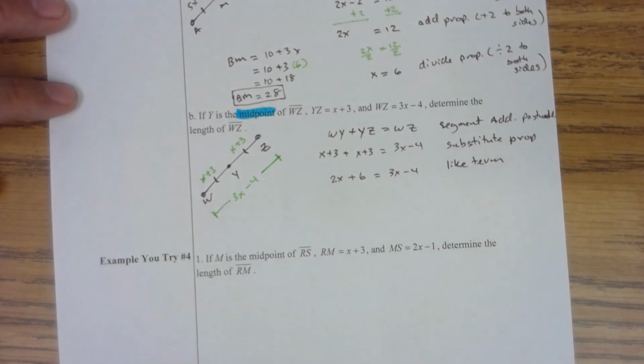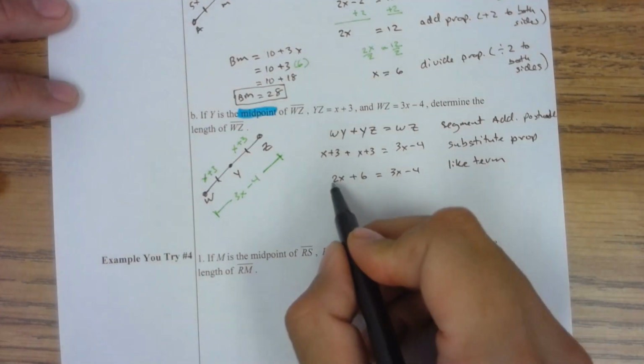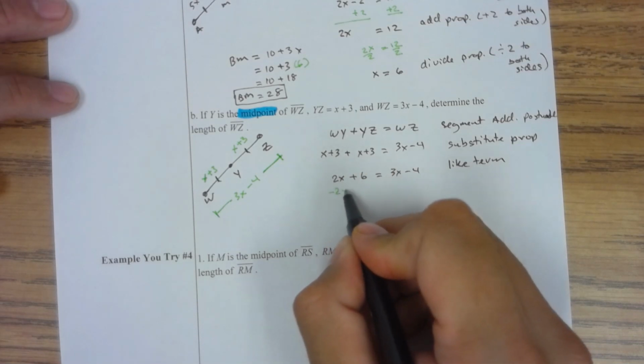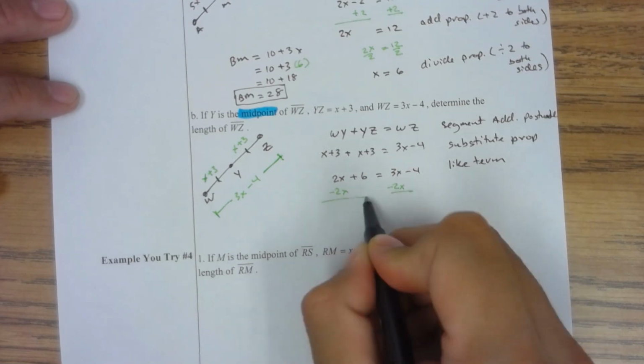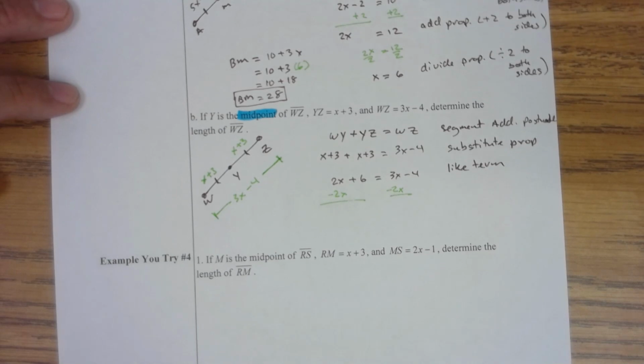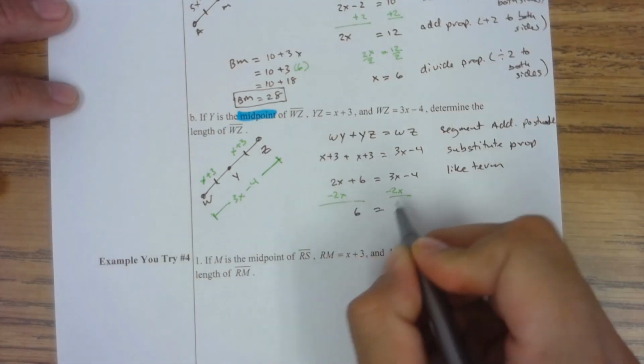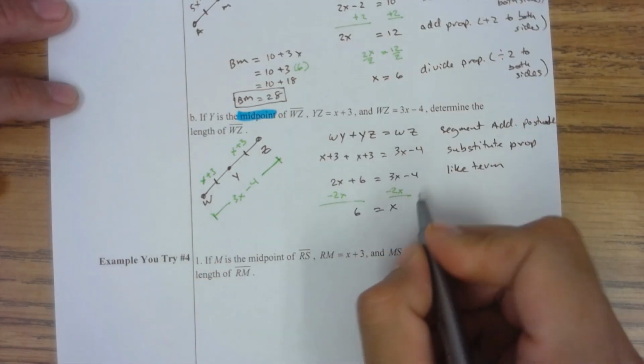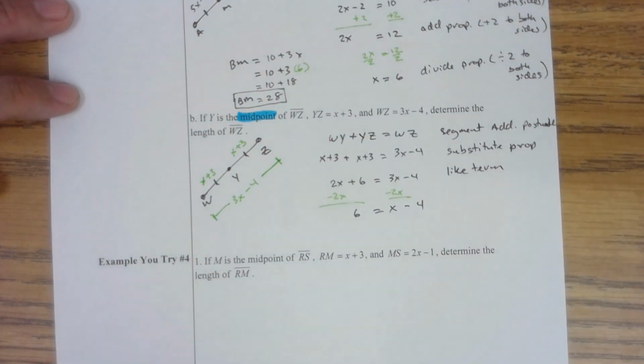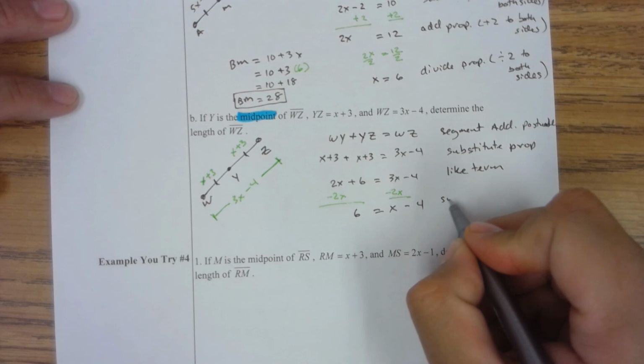So now we just solve it. We need to get one of the x. This is a smaller one, so let's minus 2x on both sides here. So you now have 6 equals 1x minus 4. So here we did subtraction property.